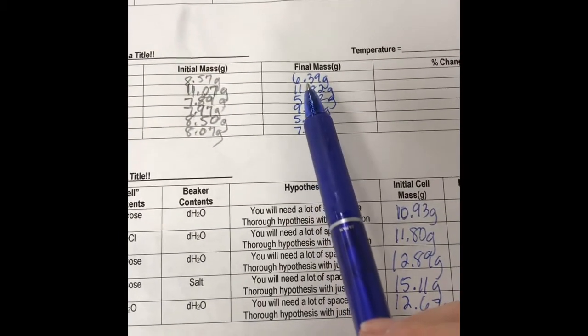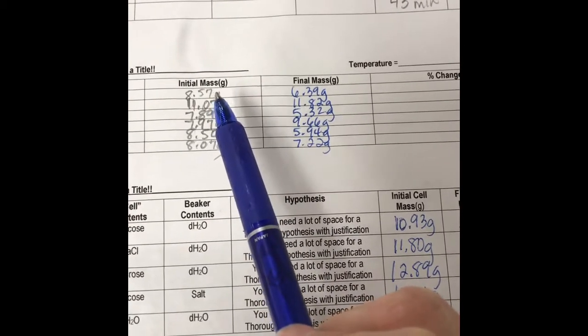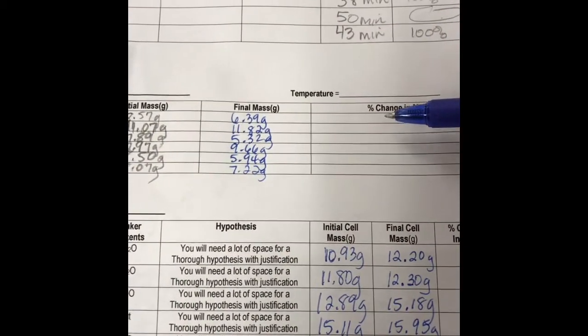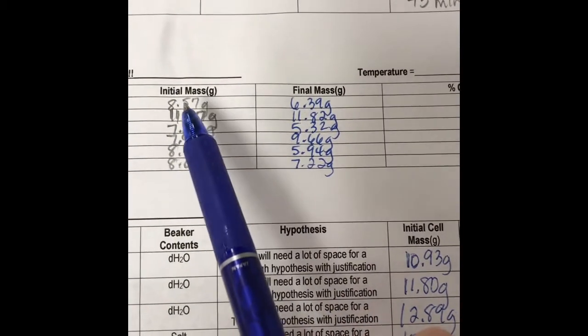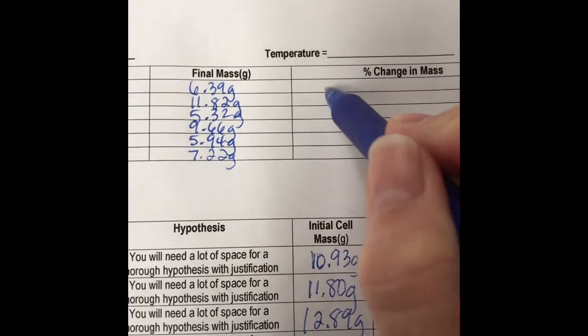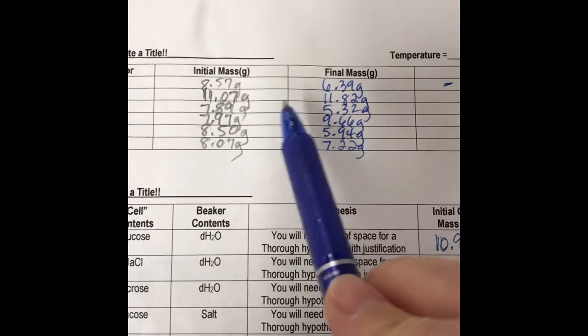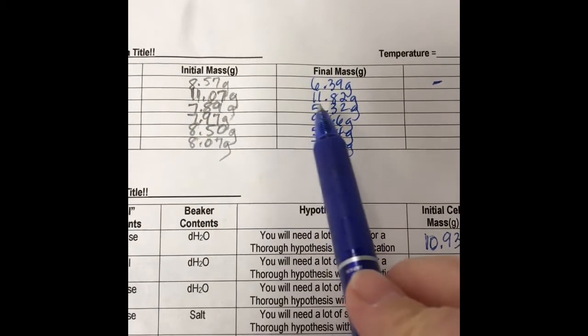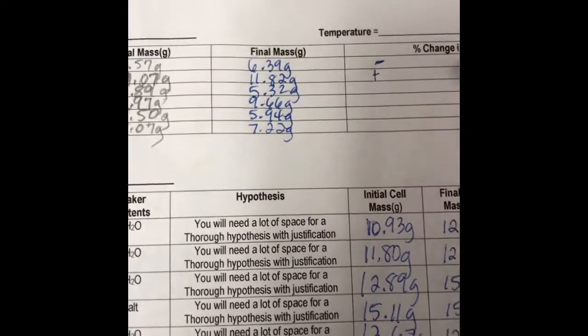Okay, so you're going to calculate for these the percent change in mass. Once again, you want to take the final minus the initial divided by the initial and then multiply by 100, and you'll get your percent change in mass. If they do come out negative, as you can tell, like this first one, these lost mass, we want to keep the negative sign. So we know that this first one's going to have a negative because our potatoes went from 8 to 6. These, look at the next one, 11 to 11.82, that gained, so that's going to be a positive number.